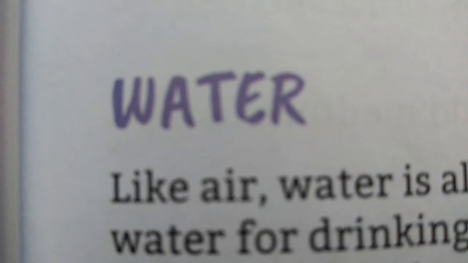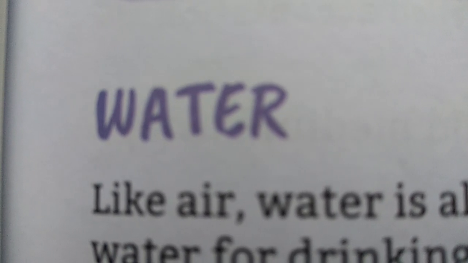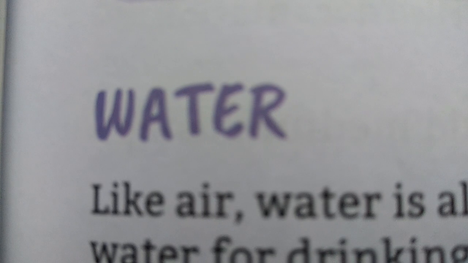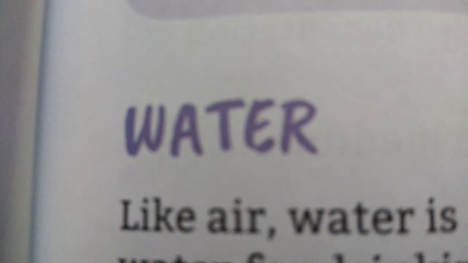Today we will study about water. As we know, water is the most important liquid on earth. All plants and animals need water to live. Water is required for almost all functions of the body. We should drink plenty of water, at least 8 to 10 glasses daily, to stay healthy.